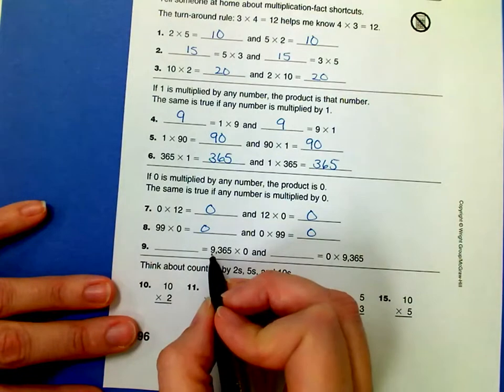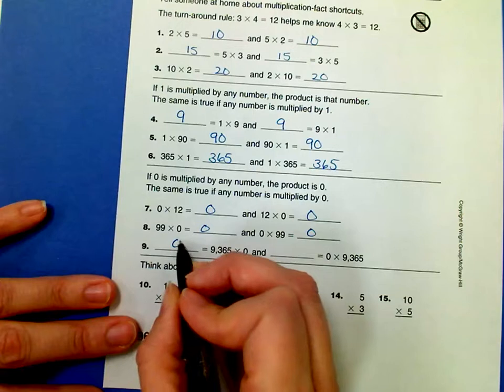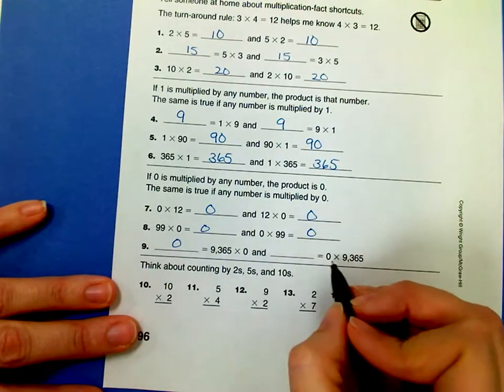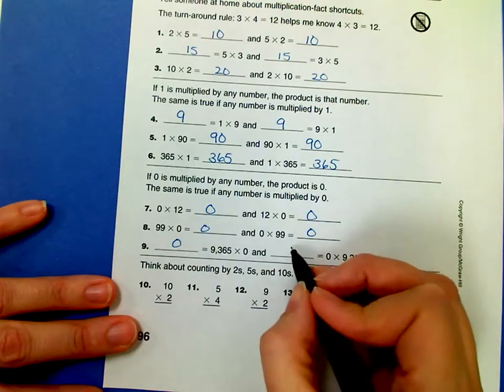Then they can really amaze you with 9,365 times 0. It's going to be 0. And 0 times 9,365 is going to be, yep, you guessed it, 0.